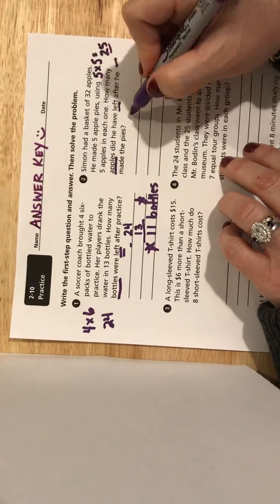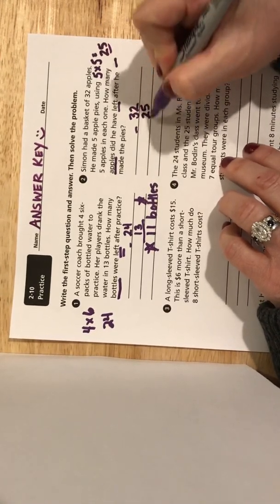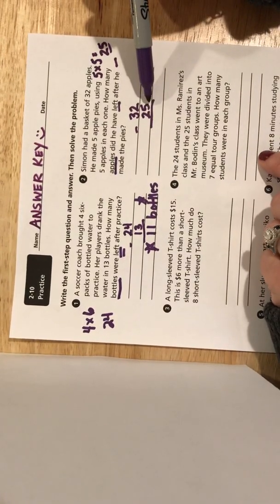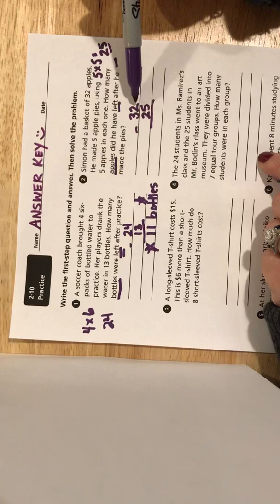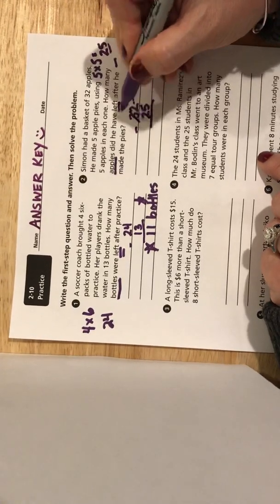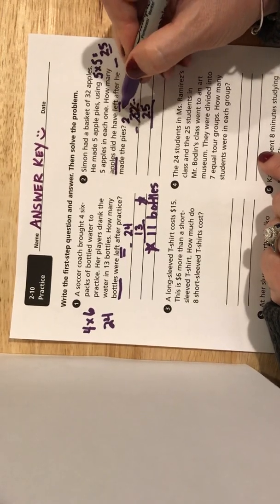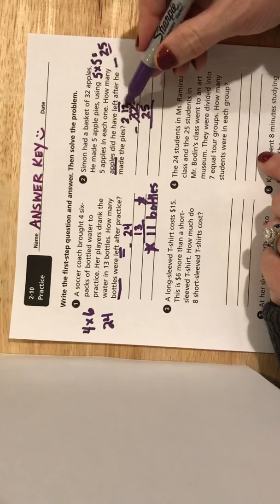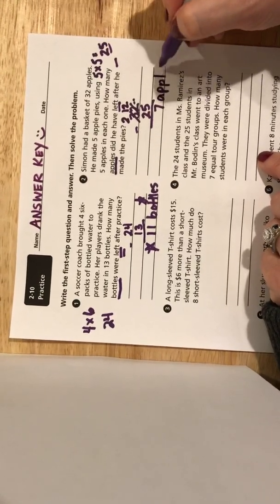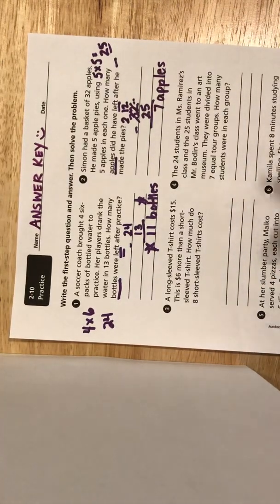How many were left? So if he started with 32 and he used 25, okay, I'm going to look at my ones first. My bigger number's on the bottom, so I can't do that. If I only have 2 of something, I can't take away 5. So I have to go to my tens, and I'm going to bring over a 10, and 10 plus 2 is 12. 12 minus 5 is 7. 7 apples were left.